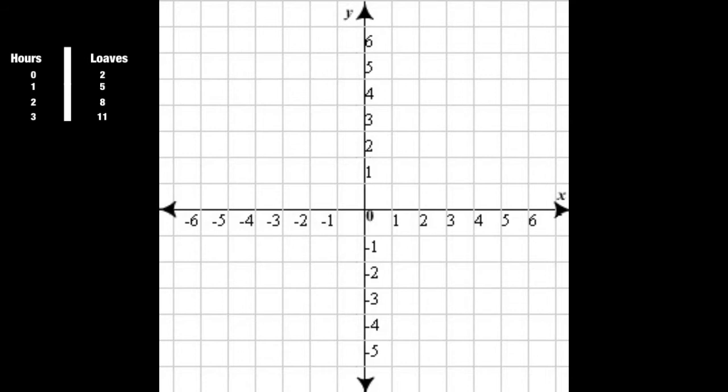We can do this if we think of the x-axis to represent the hours and the y-axis to represent the loaves. So, if the x-axis represents the number of hours, to plot the first 2 numbers on here, we would start at 0 on the x-axis and count up 2. And that would be our point. But that's not quite right. Editor, I think we need a loaf of bread. There we go. That's a lot better.